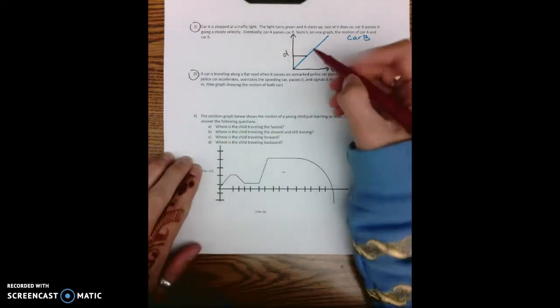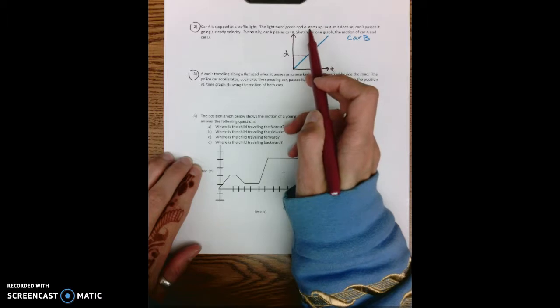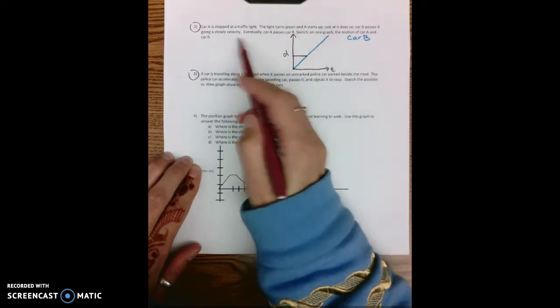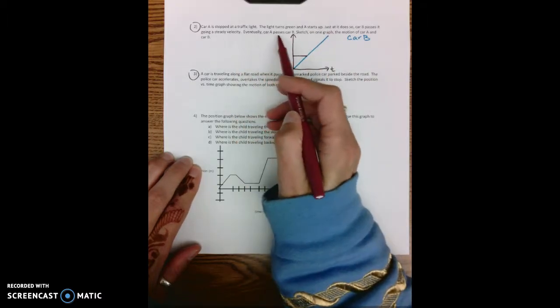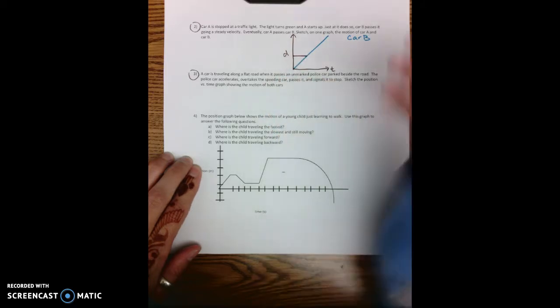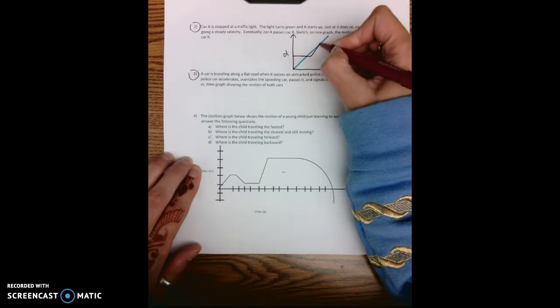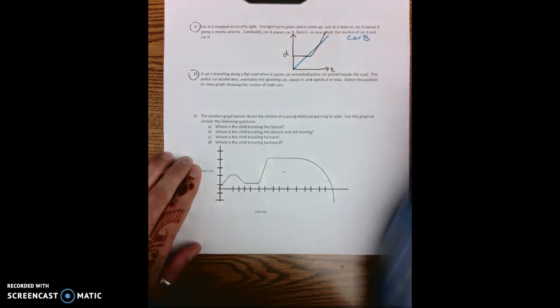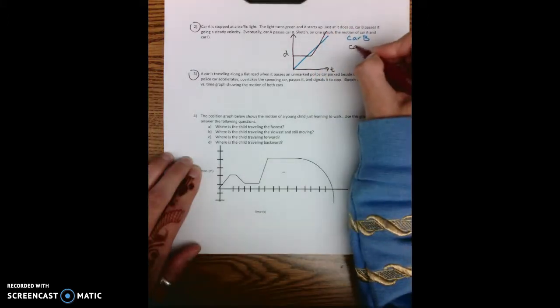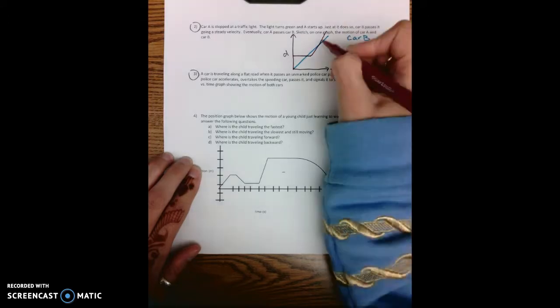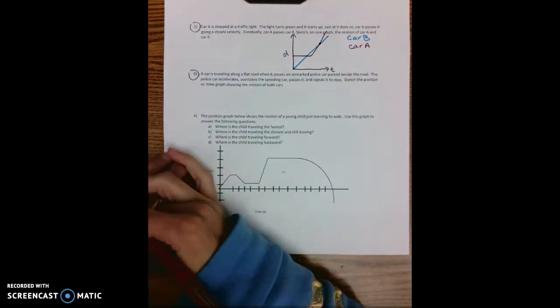And at the moment where car B passes, car A starts to move. And it does say that A eventually passes car B, so that means that I'm going to have a steeper slope on my car A. And at this point here is where car A passes car B.